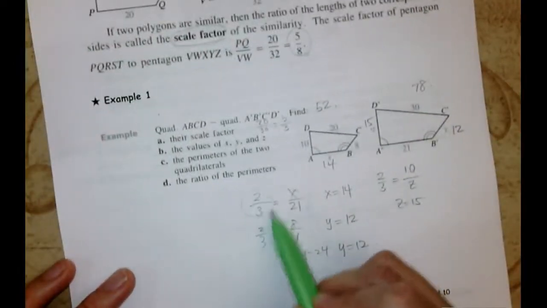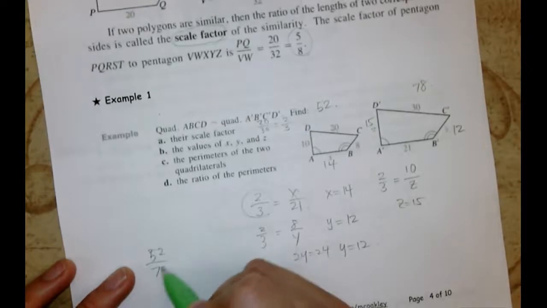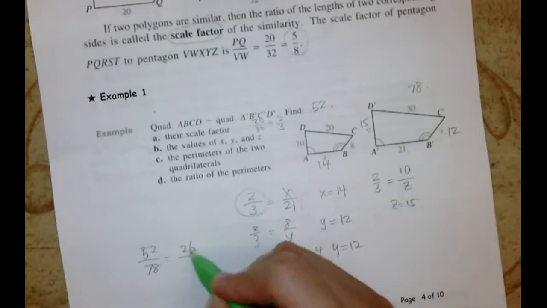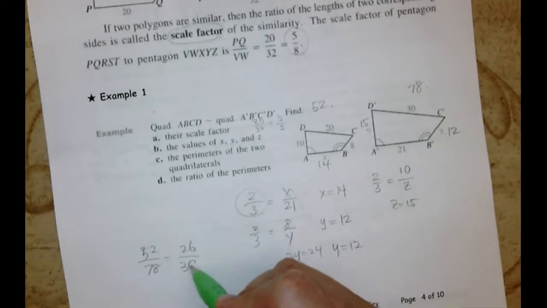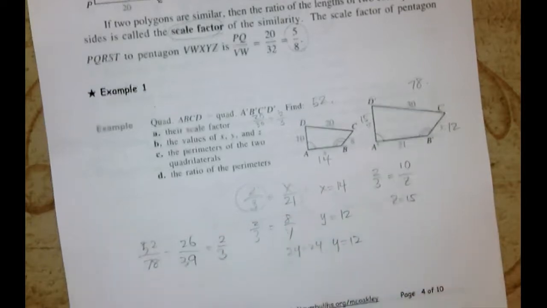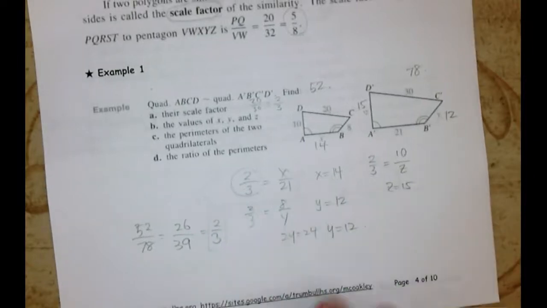You have to have the same ratios. Okay? So 52 over 78. Let's see. 26 and 39. That's correct. All right, so that's 2/3. You should get the same number. Okay, so that was example 1.